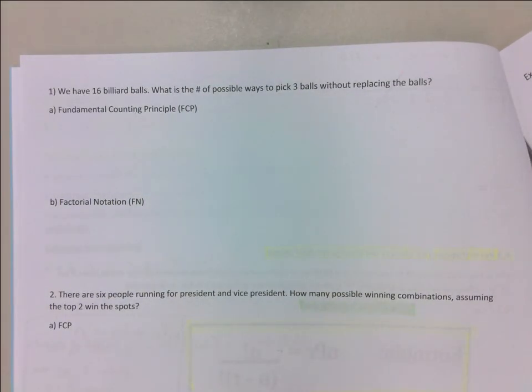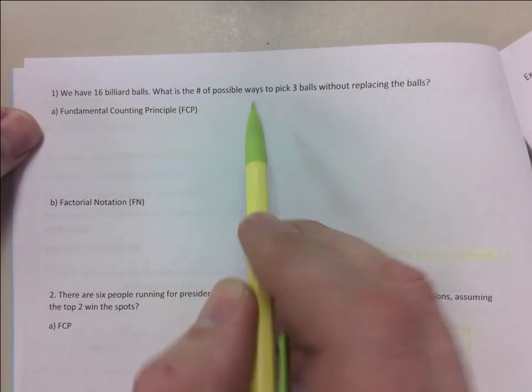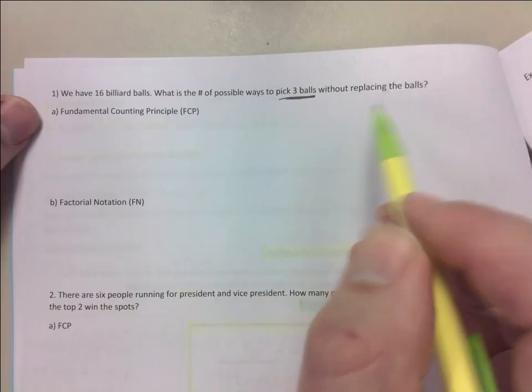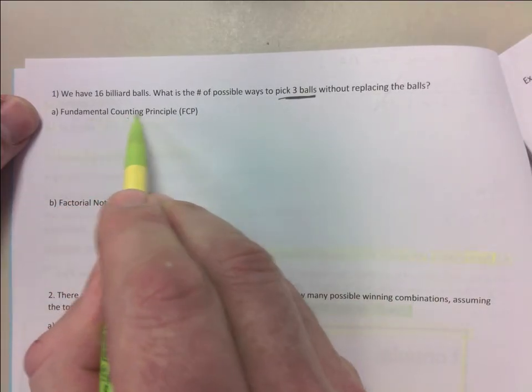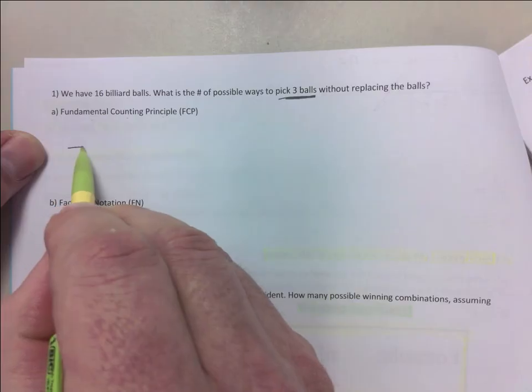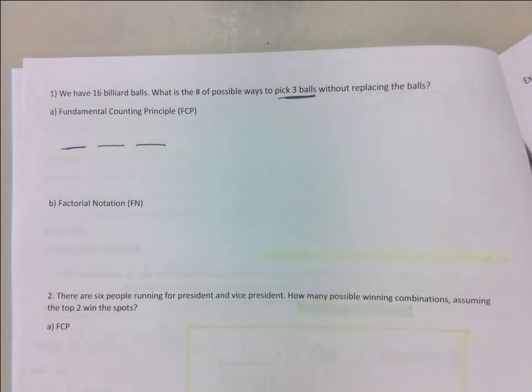Okay. Billiard balls or pool balls, same thing. We have 16 billiard balls. What is the number of possible ways to pick 3 balls without replacing the balls? We want to use the fundamental counting principle first, so let's do that. How many are we picking? 3. Hold on, I need you to make sure you understand this. We've got 16, right? And we're picking from the 16 to figure out 3 arranged.